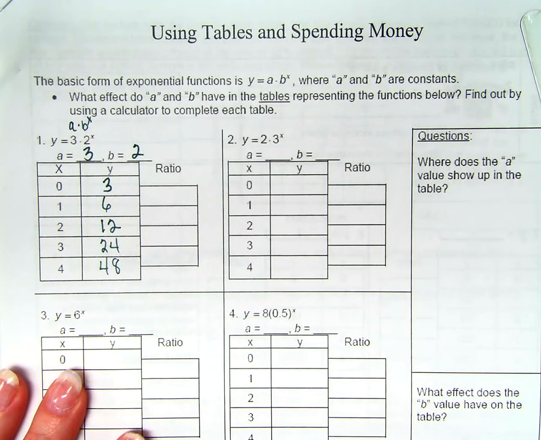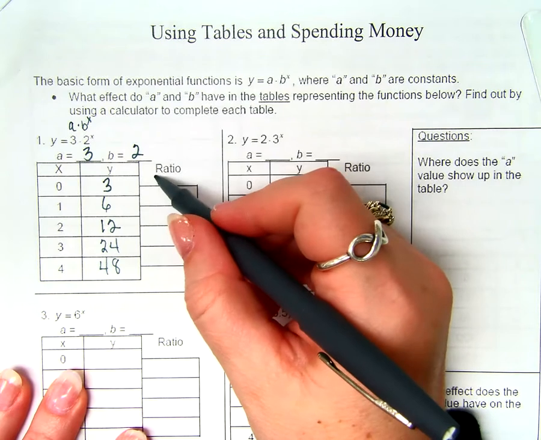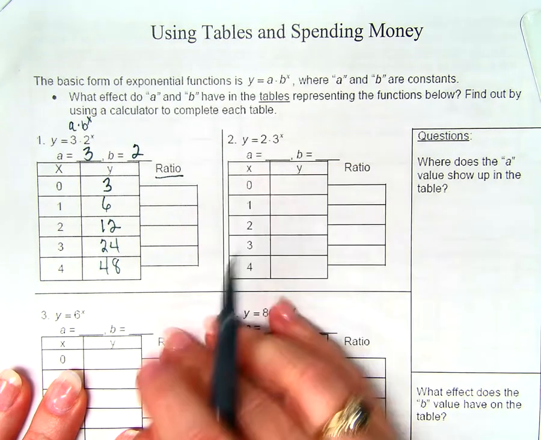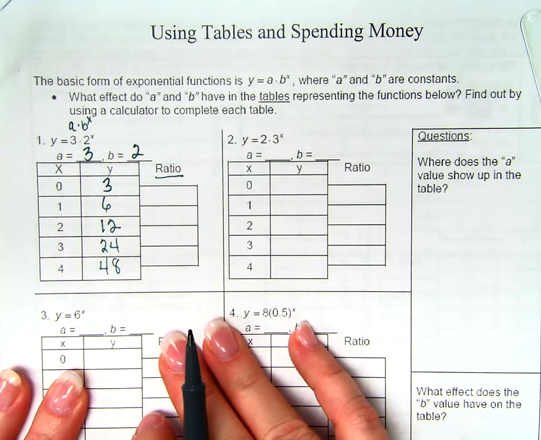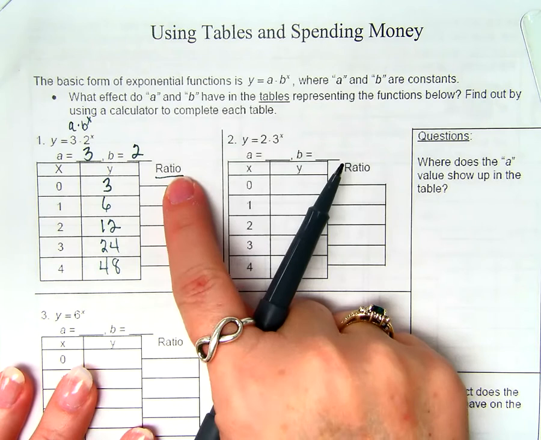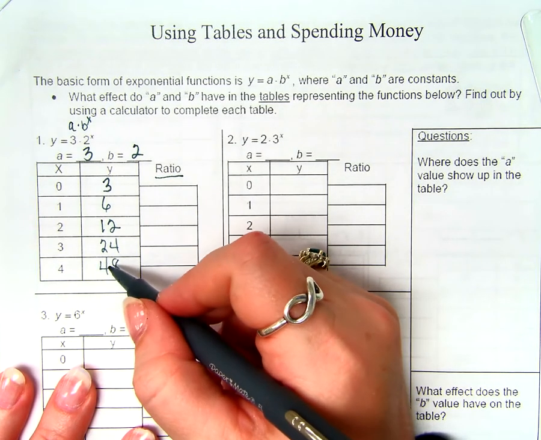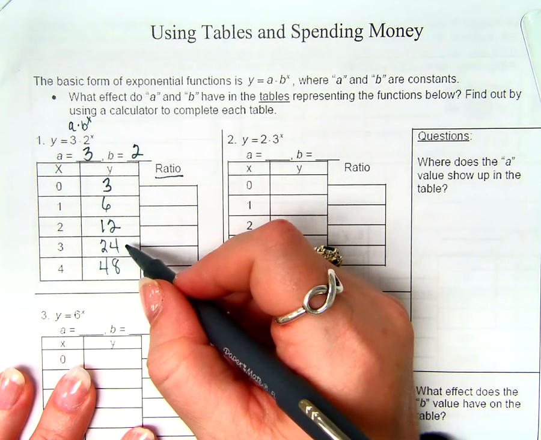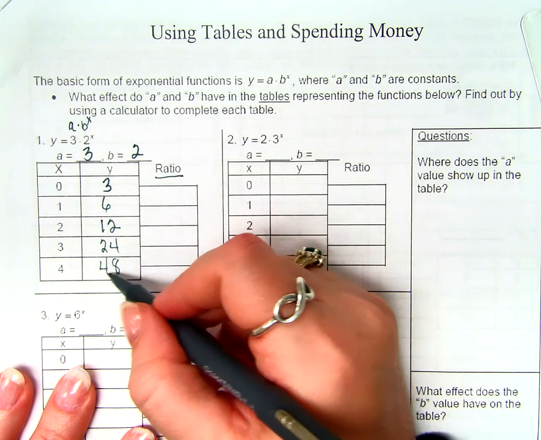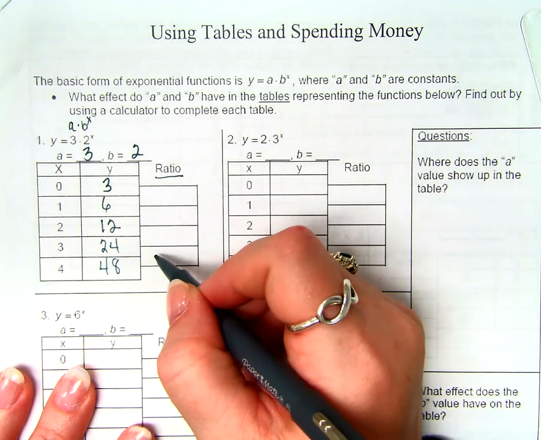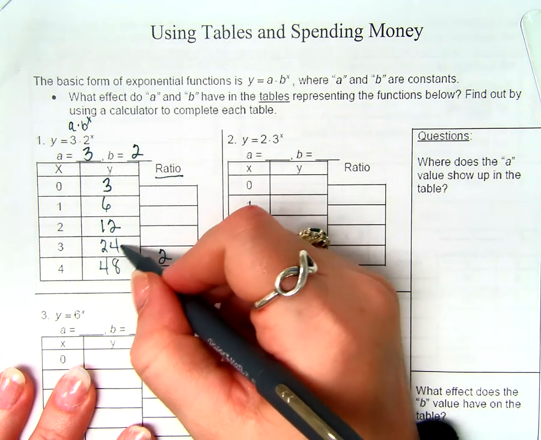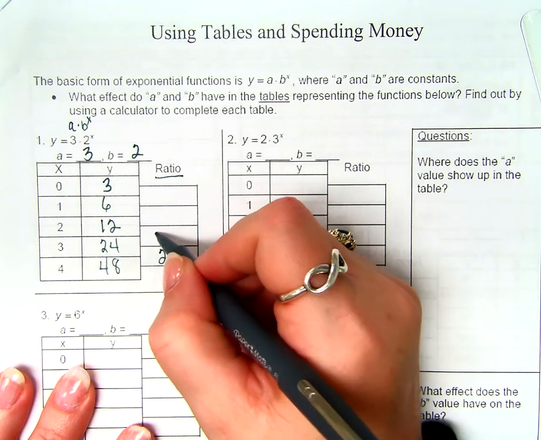Fair enough? Okay? What's this word mean right here? A fraction. That's exactly right, okay? So what we're going to do is we're going to take a table value, like 48, and we're going to divide it by the one before it. What's 48 divided by 24? 2. What is 24 divided by 12? 2.